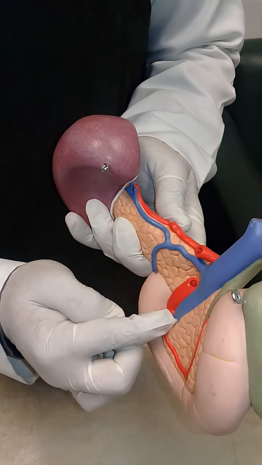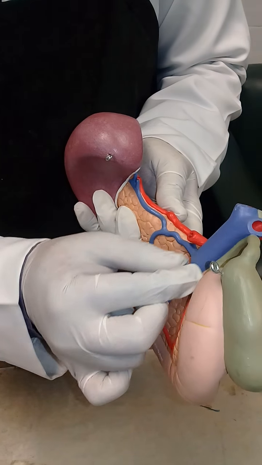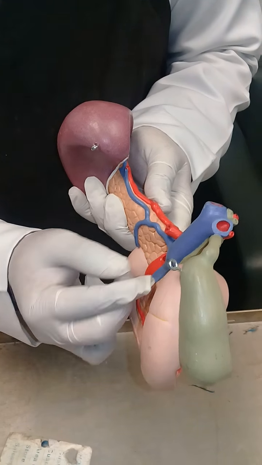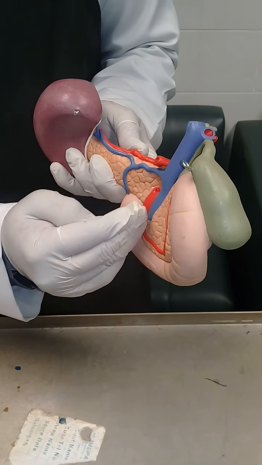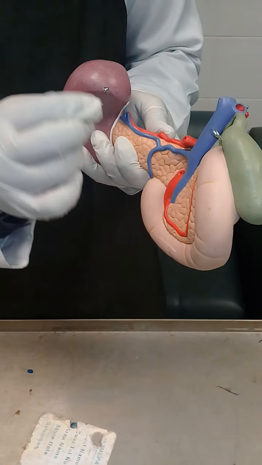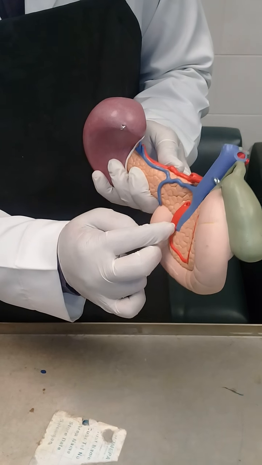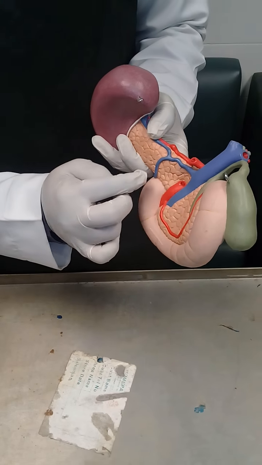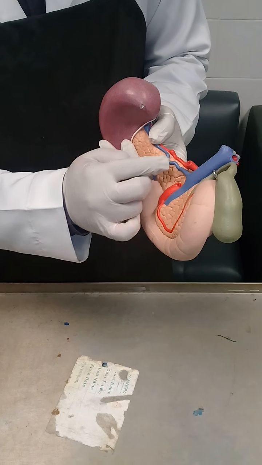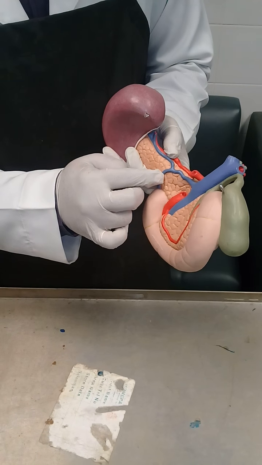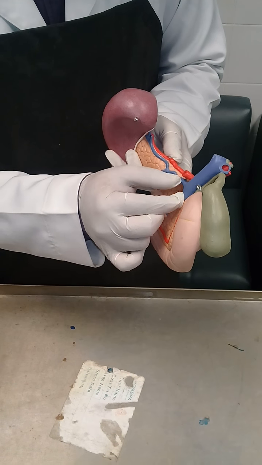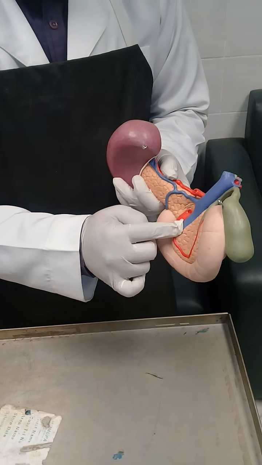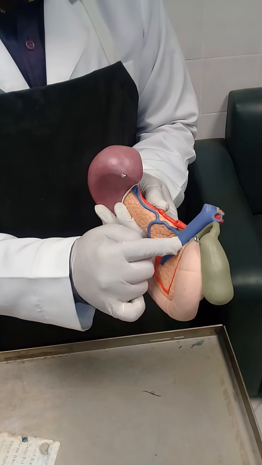So the splenic vein and superior mesenteric vein, behind the neck of the pancreas, form the portal vein. So the portal vein is formed behind the neck of the pancreas by the joining of the splenic vein and superior mesenteric vein. Now you can see one more vein coming into the splenic vein. This is the inferior mesenteric vein. So we have the superior mesenteric vein, inferior mesenteric vein and splenic vein joining together to form the portal vein. So the portal vein is formed behind the neck of the pancreas by the joining of the splenic and superior mesenteric vein.